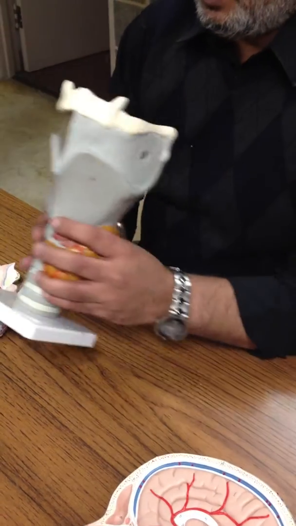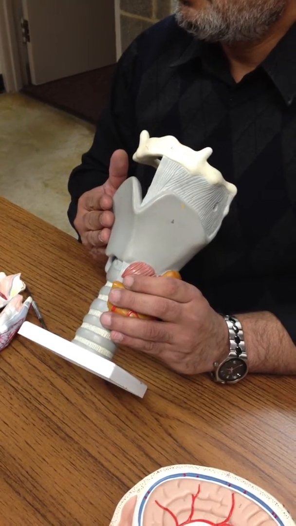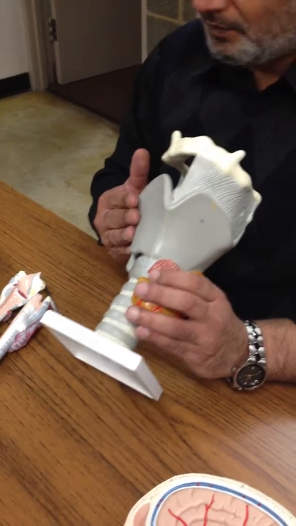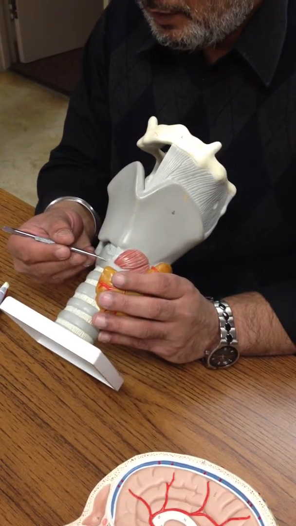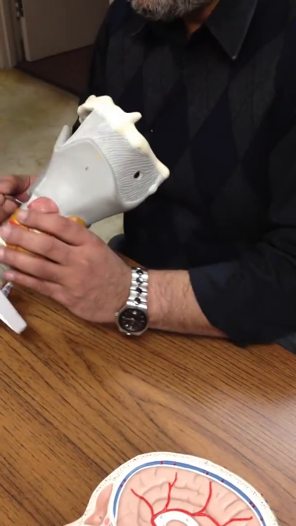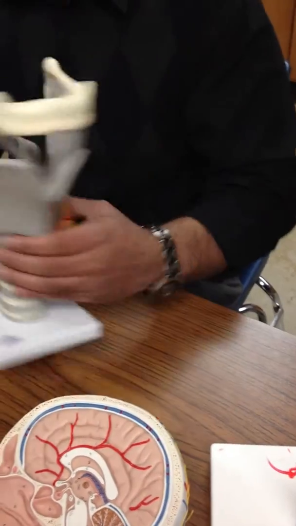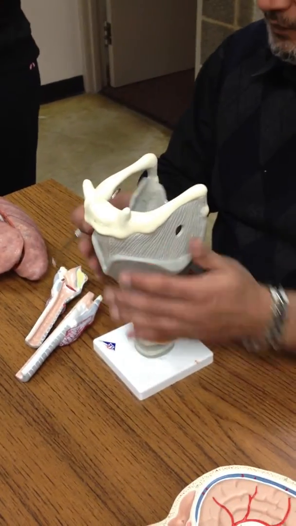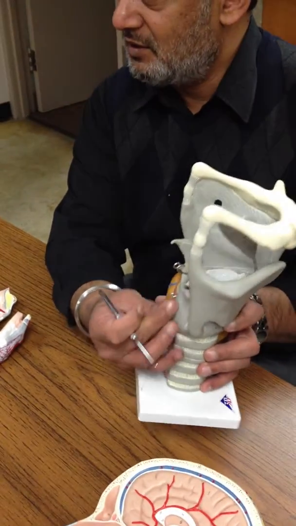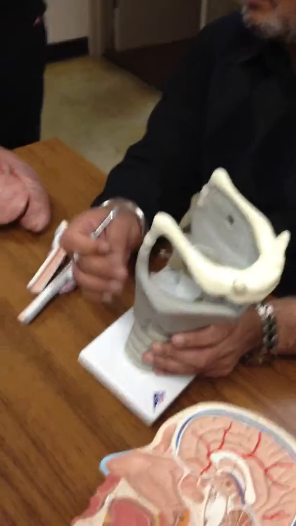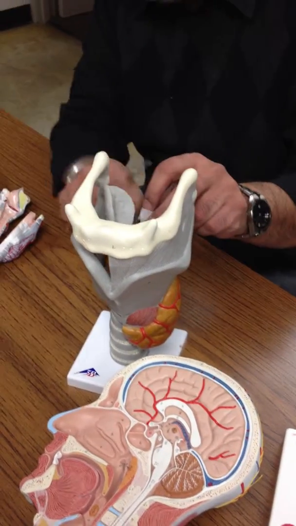Then it has this big cartilage, one of them. It is the Adam's apple, thyroid. And then below it, this gray thing, cricoid. See how it becomes big at the back. This all is cricoid. The thyroid is mainly in the front, whereas cricoid is in the front too, but the majority is at the back. Those are the unpaired. Now coming to paired.